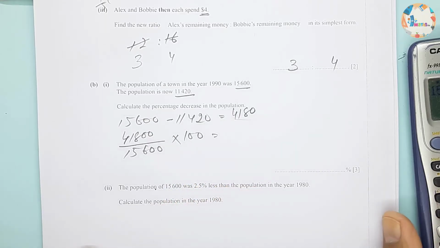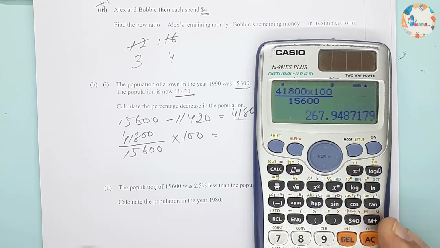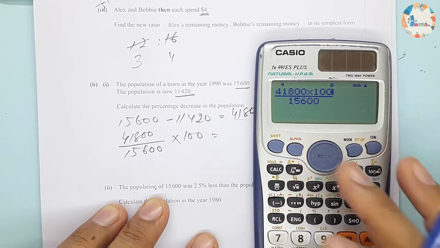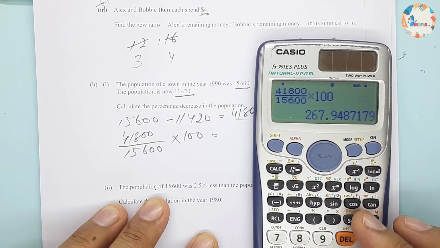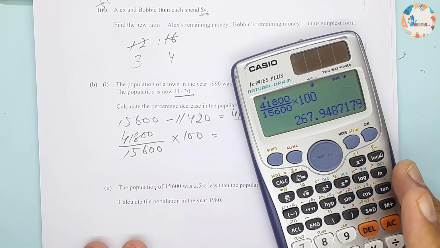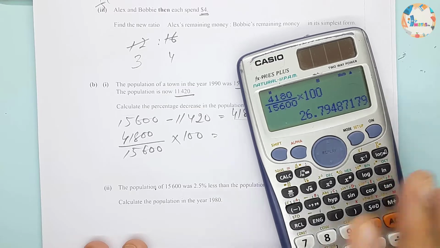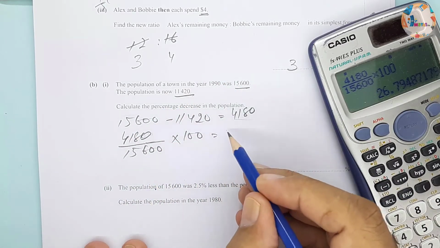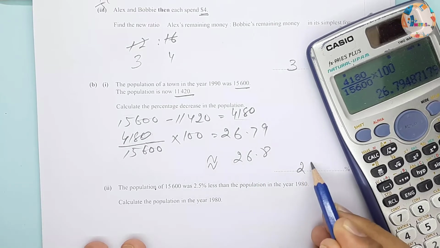For percentage we multiply by 100, so we write 4180 multiplied by 100, divided by 15600, and this gives us 26.79. We made a mistake by writing an extra 0. So 26.79, and approximately we can write this as 26.8. So 26.8 will be our answer.